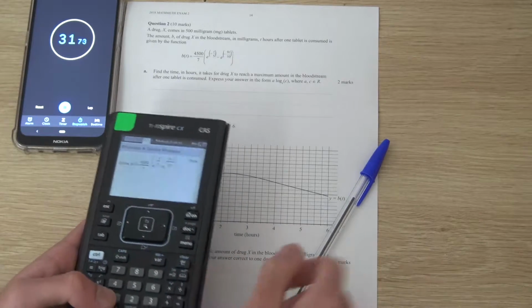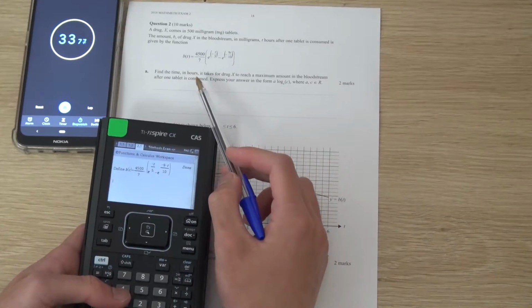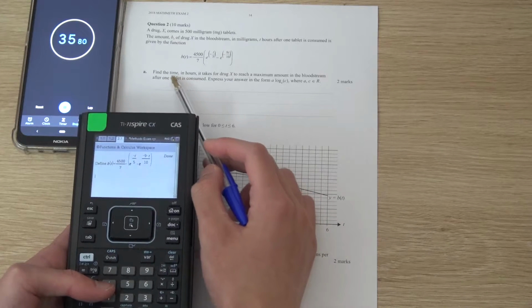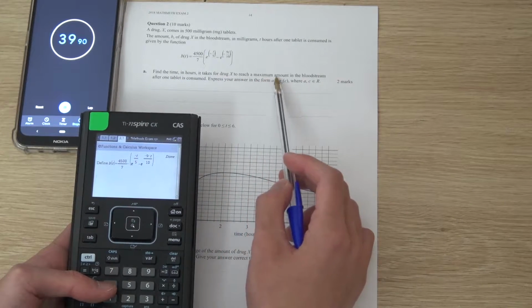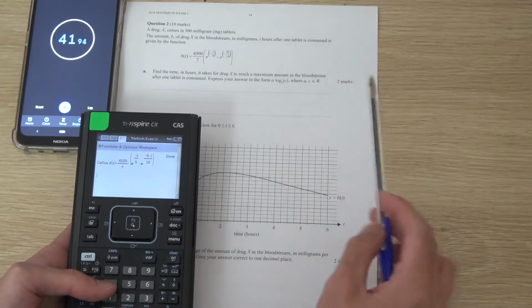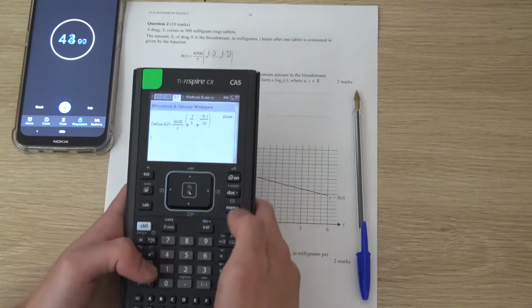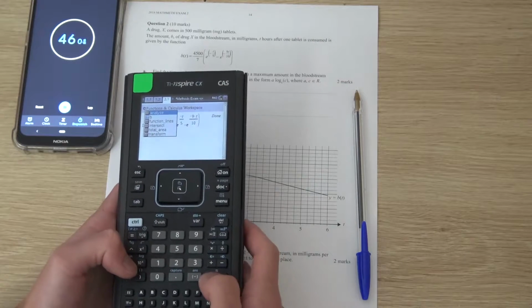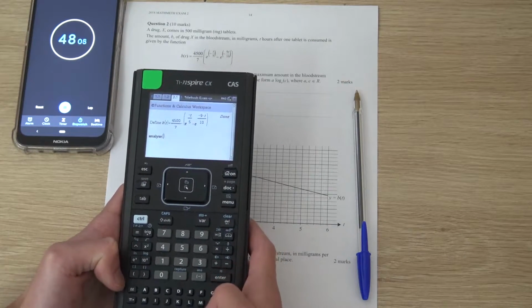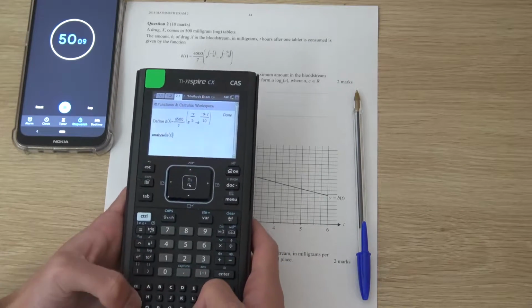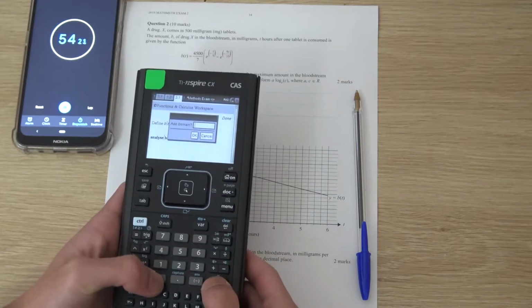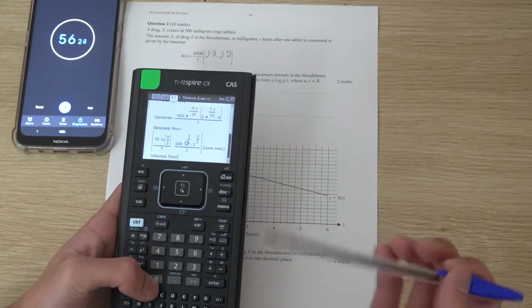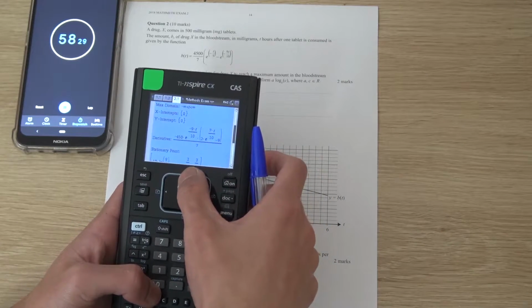So that's our function b of t, and right here in part A it says find the time t, in hours, it takes for drug X to reach a maximum amount, and the maximum, well, that's just a stationary point, a local maximum, so that just screams for analyze. So we're going to go to analyze our function b of t with respect to t. Press enter, add domain, don't really need one, so we're going to put a 0, and then it's going to spit out all this information to us.